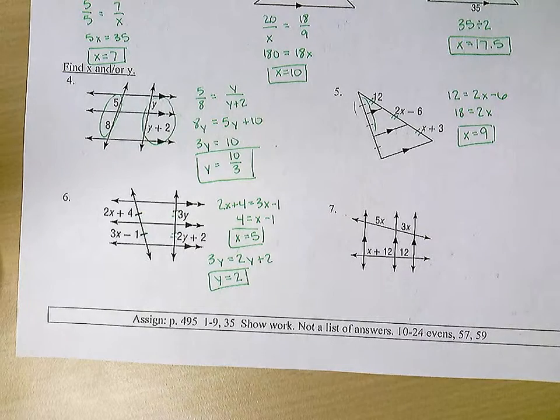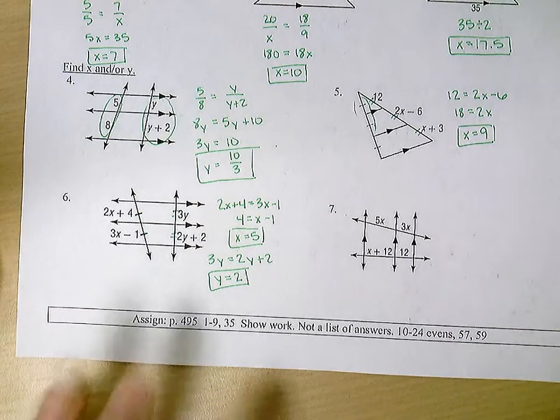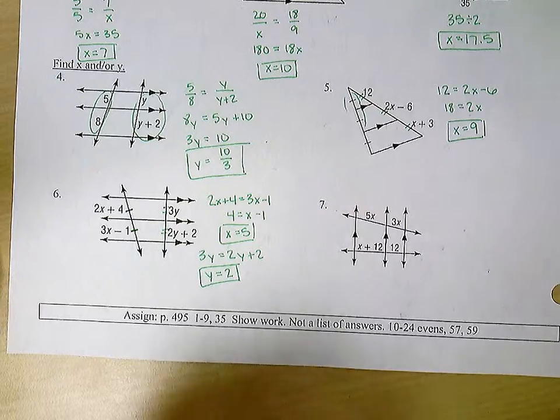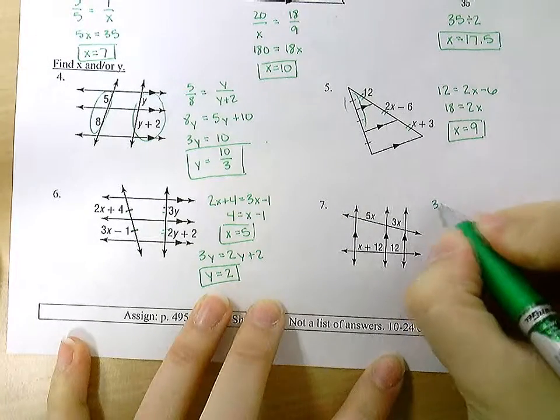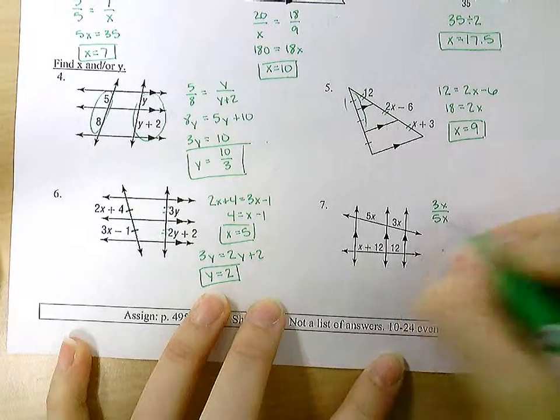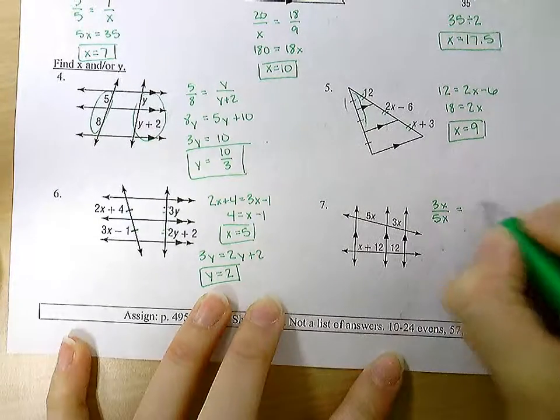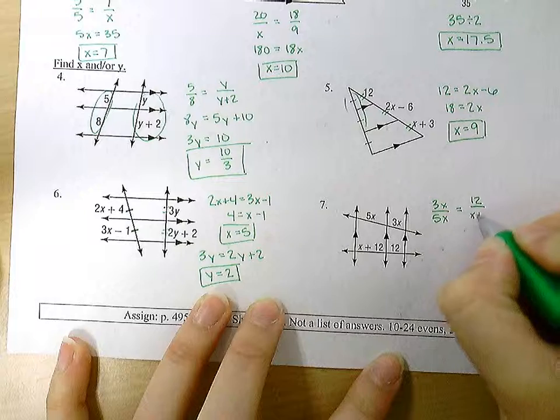The last one here, number 7, was a little bit more challenging. So I set up my ratio as 3x over 5x. Again, you don't have to set it up this way. Is equal to 12 over x plus 12.